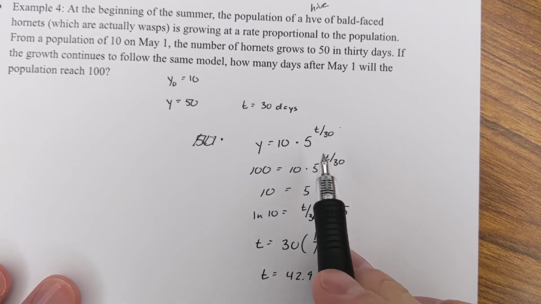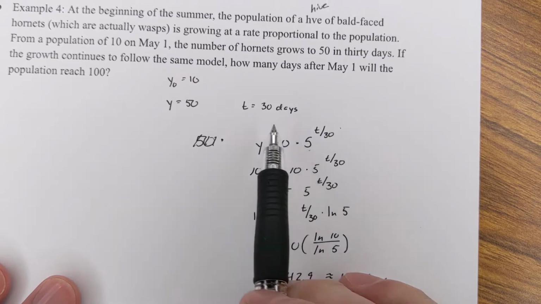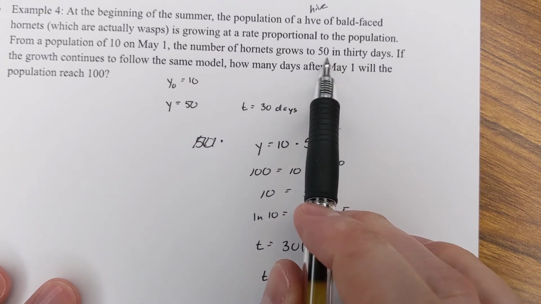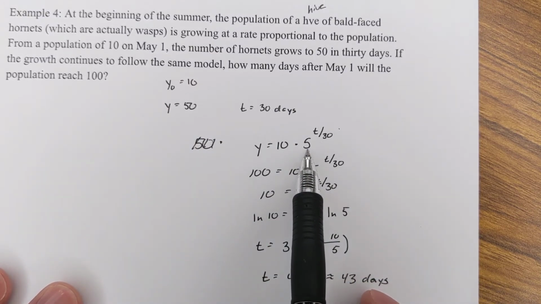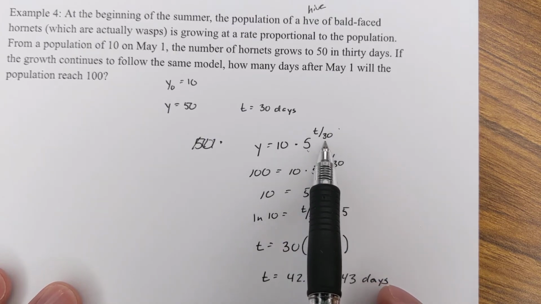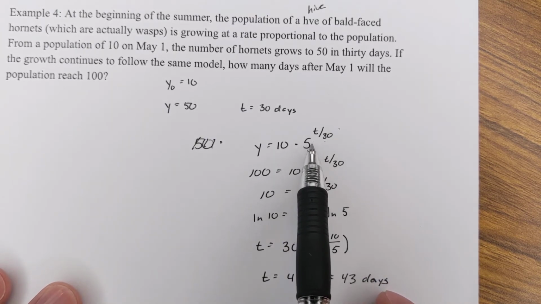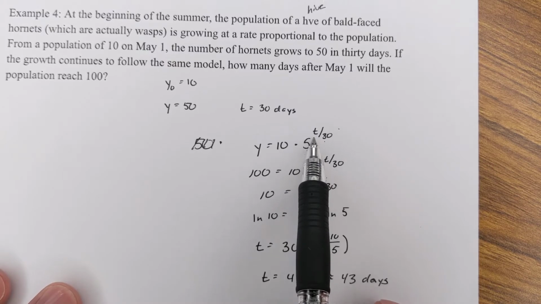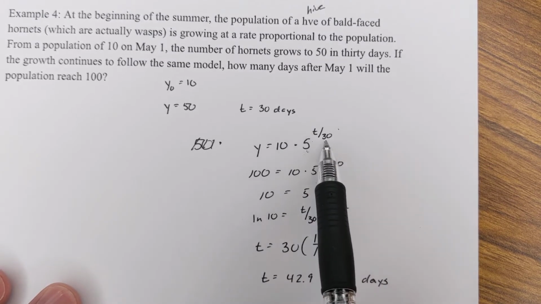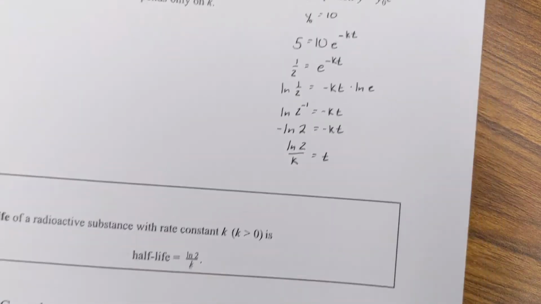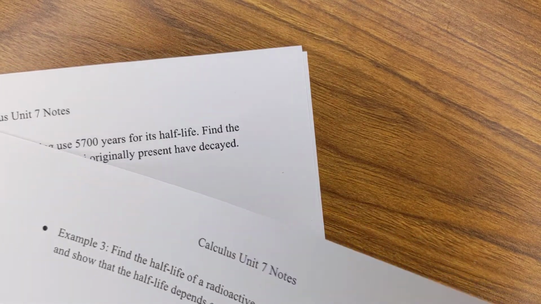Now, the one thing to be careful of is this formula: 5 is our multiplier. We go from 10 to 50, so that's why that's 5 there. But it takes 30 days, so the exponent is t divided by 30, because every 30 days I get a multiplier of 5. So that can't just be t up there, because it's not every day multiplies by 5, it's every 30 days multiplies by 5.